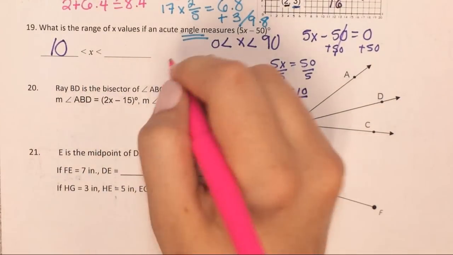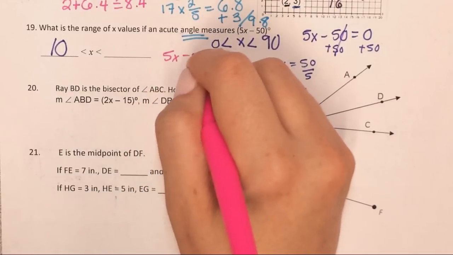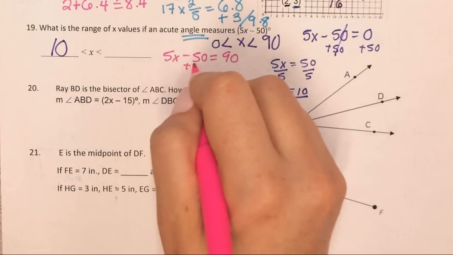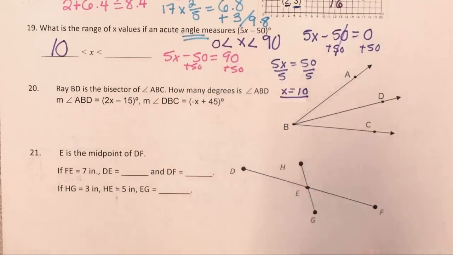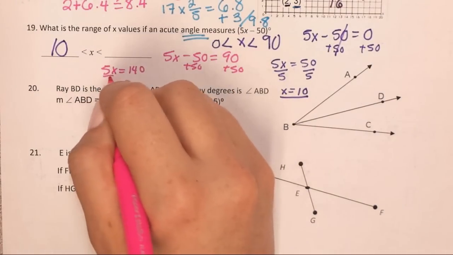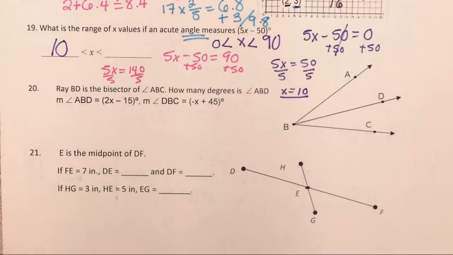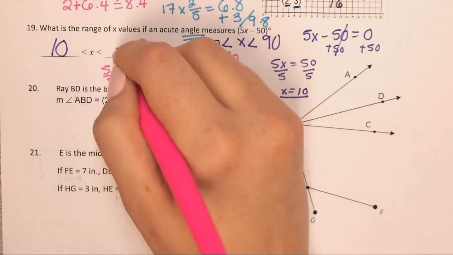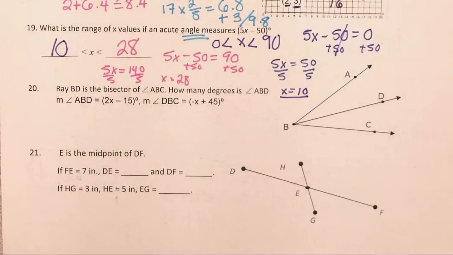For your high end, you're going to set 5x minus 50 equal to 90. Add 50 to both sides. So we get 5x is equal to 140. Divide by 5. And we get x is equal to 28.